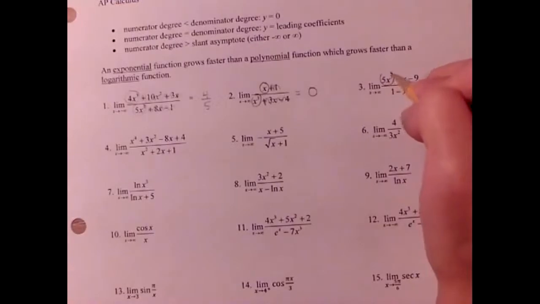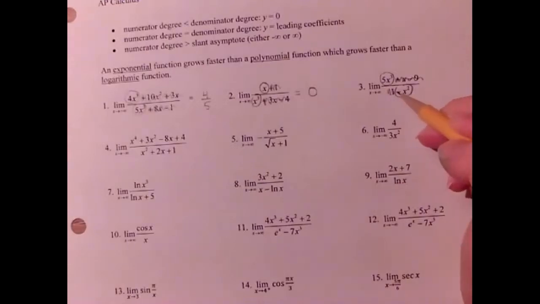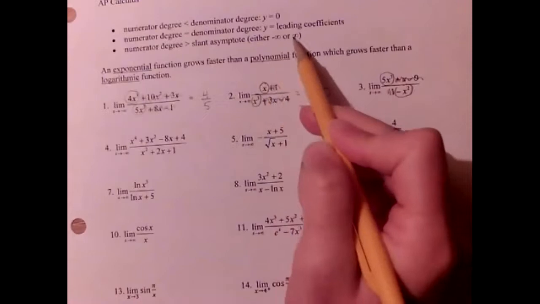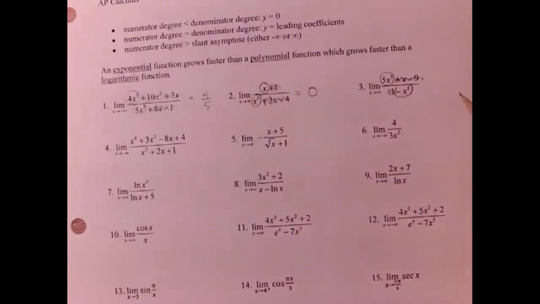Here, the 5x cubed is in charge, and down here, it is the negative x squared. Remember, the negative goes with that term. It's like there's a -1 coefficient there. So since the numerator is bigger than the denominator, it's either going to be positive or negative infinity. You just have to check the signs.